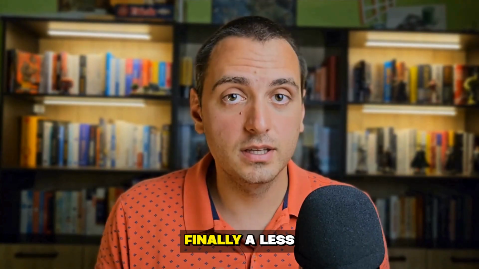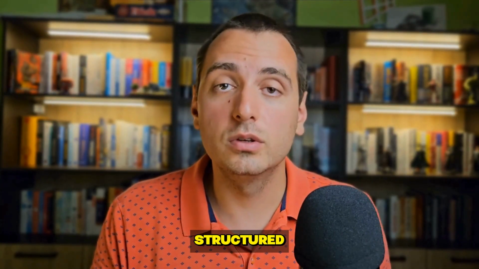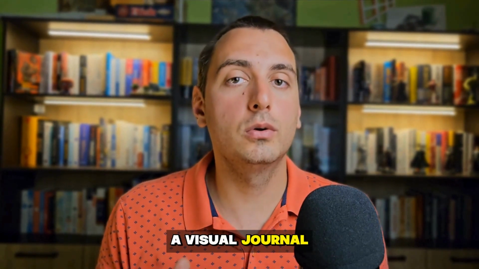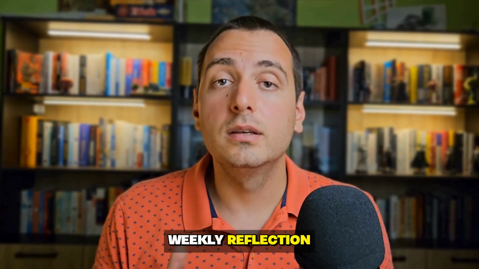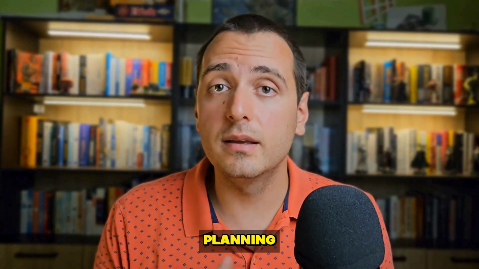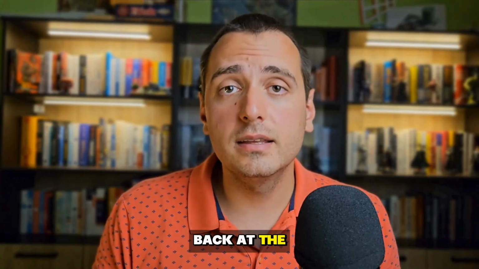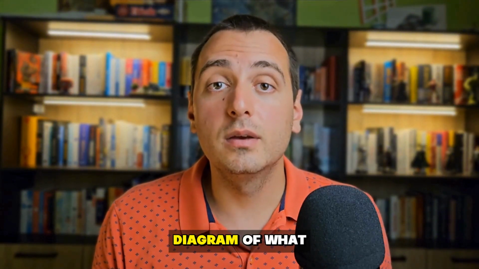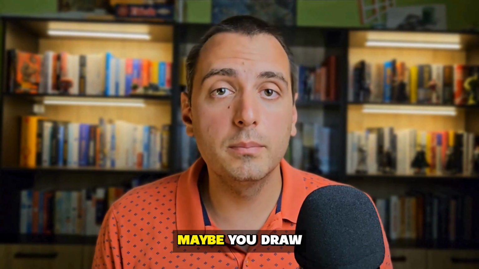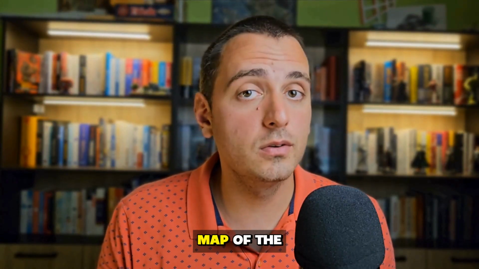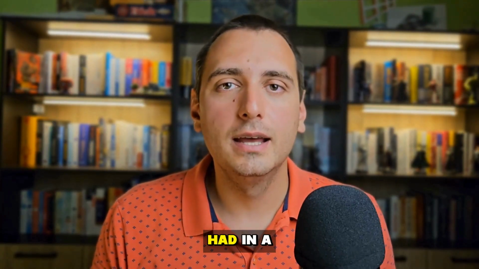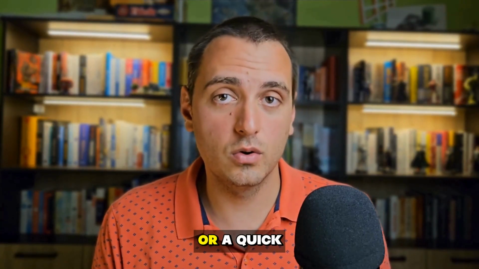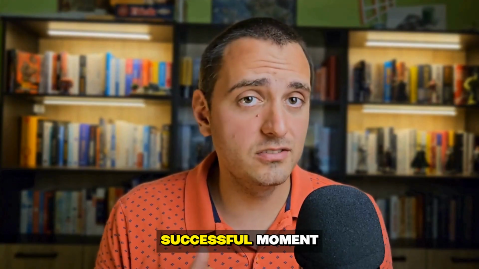busy work. Finally, a less structured but still powerful approach is to use a visual journal for daily or weekly reflection. This isn't about planning, but about looking back. At the end of the day or week, you can sketch out a quick diagram of what you accomplished. Maybe you draw a simple mind map of the key ideas you had in a meeting, a flowchart of a difficult conversation you had, or a quick doodle of a successful moment.